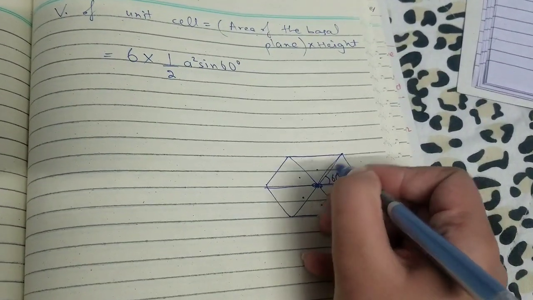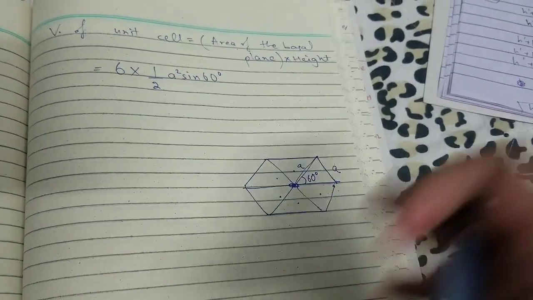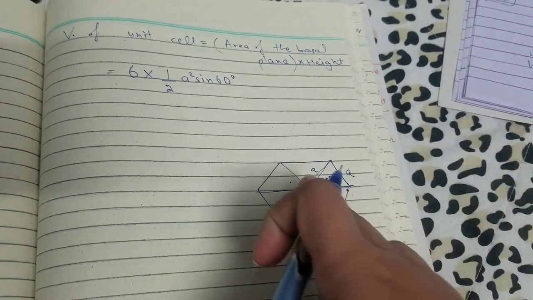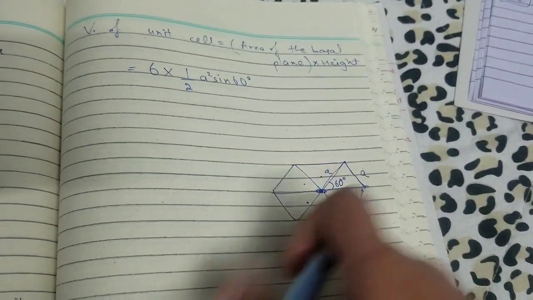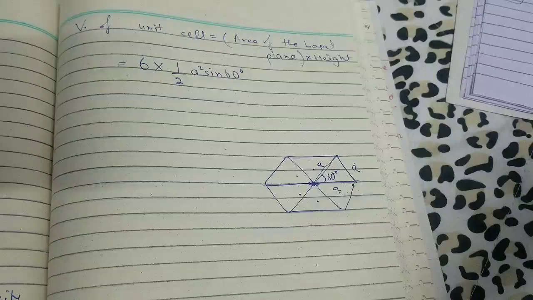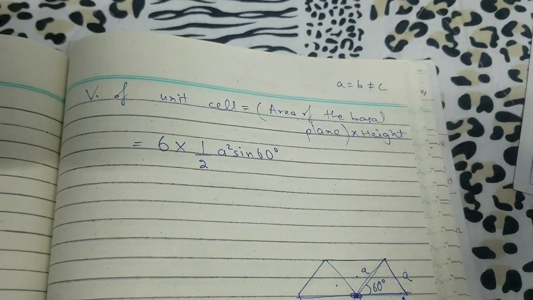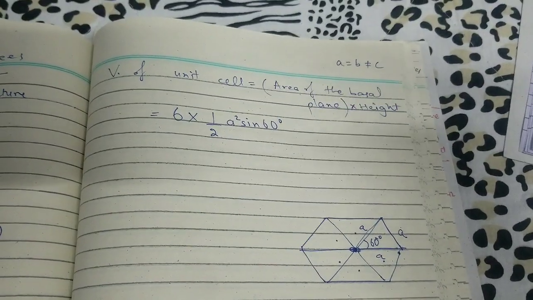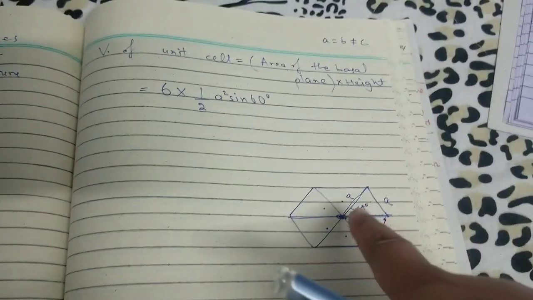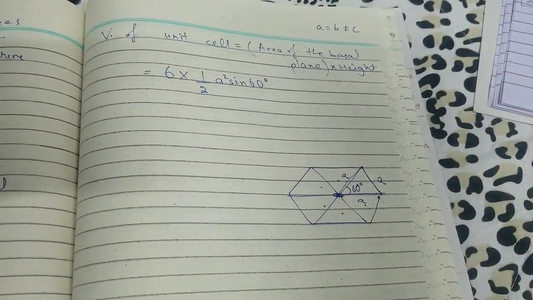This length is a, and this length is a also. This is the property of the HCP structure, that all these lengths are equal to each other, while the C length is not equal. The lengths in the base are all equal, but the length along the height is not.